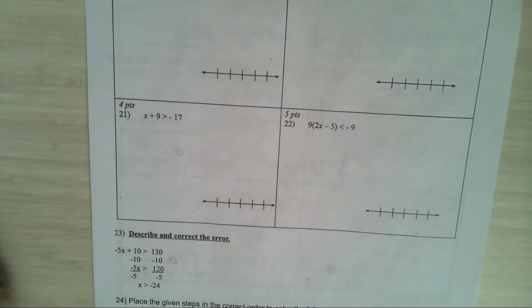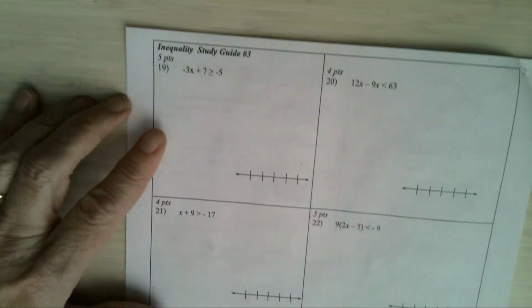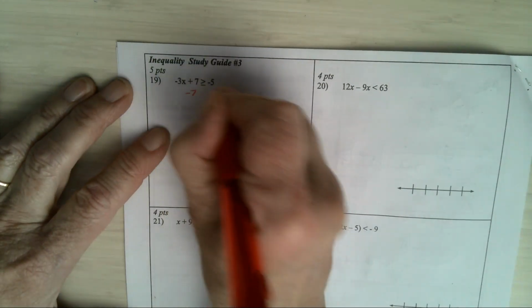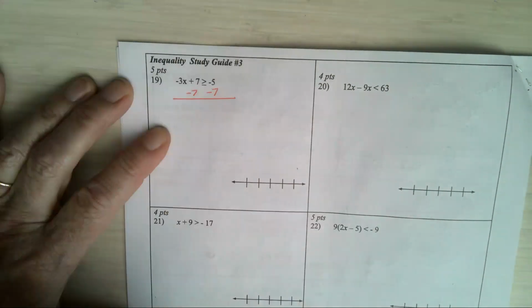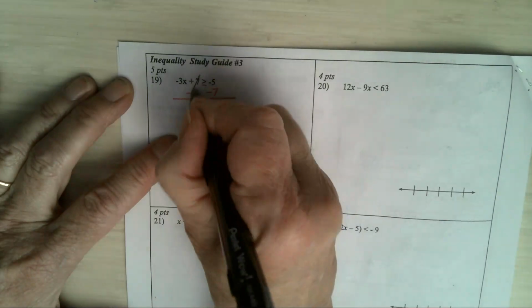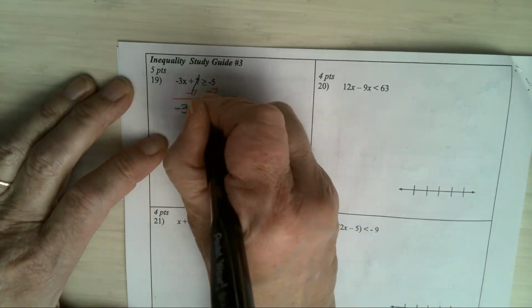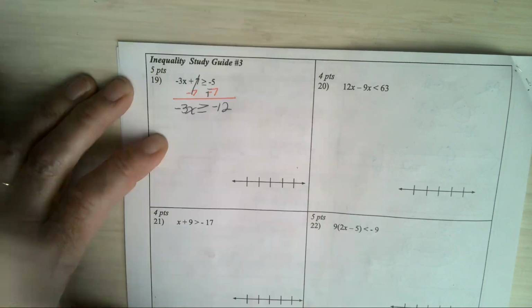Number 19. In this problem, you are first going to get rid of the 7 by subtracting 7, add the opposite. So you will have negative 3x is greater than or equal to negative 12.